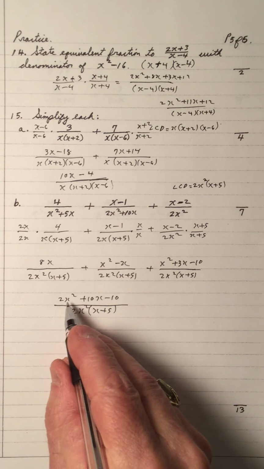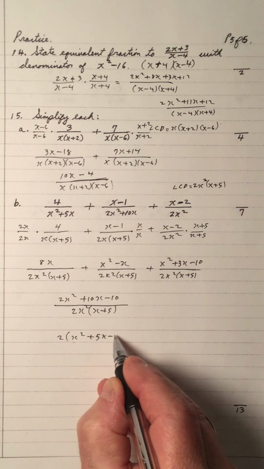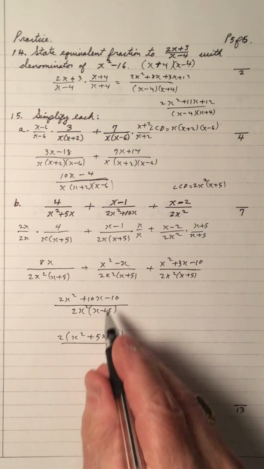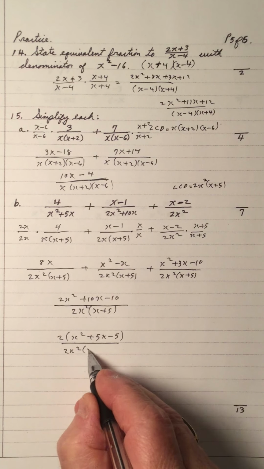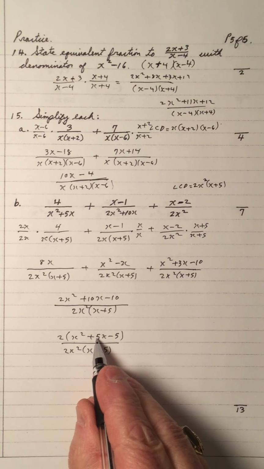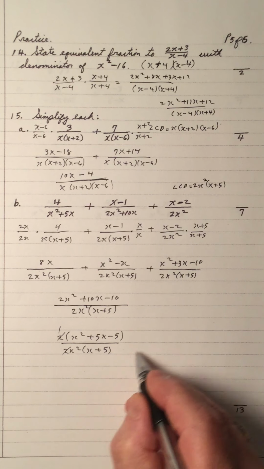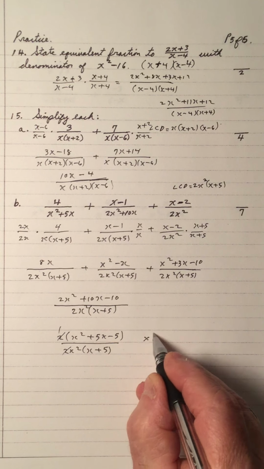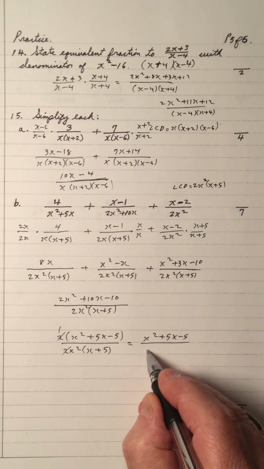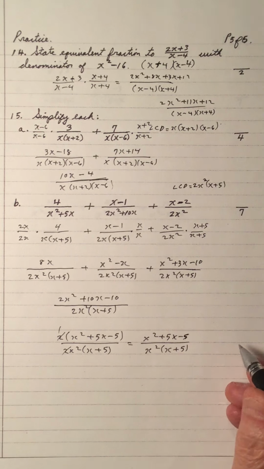And I see a 2 is a GCF, so 2 outside of x squared plus 5x minus 5. 2 is a common factor, so you take 2 out. And I have 2x squared all over x plus 5. And notice factors of 5 will never give you 5, but the 2's cancel. 2 once, x squared. So the answer is x squared plus 5x minus 5 all over x squared times x plus 5. That's the final answer.